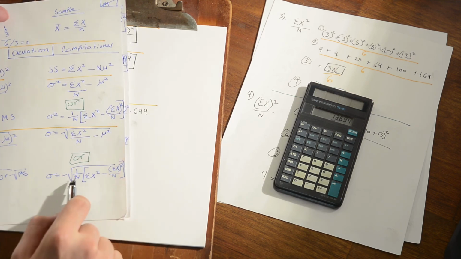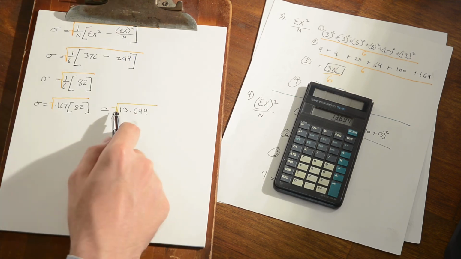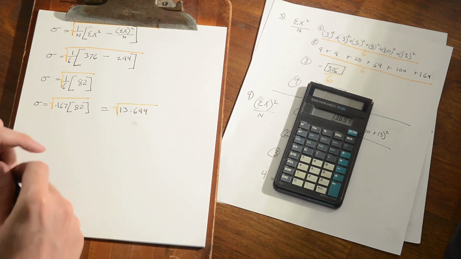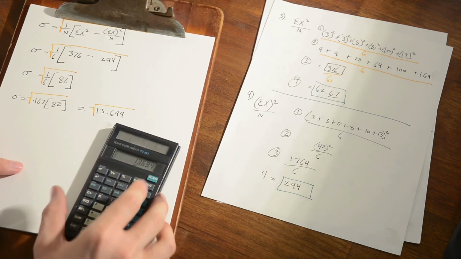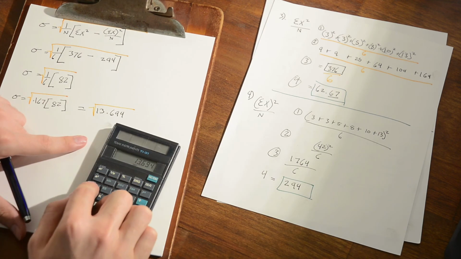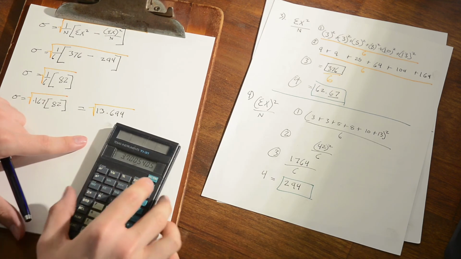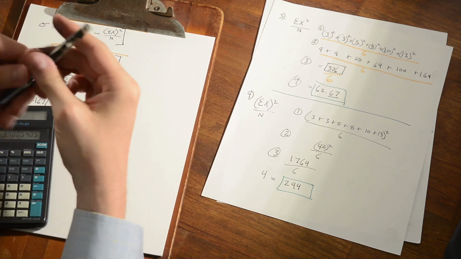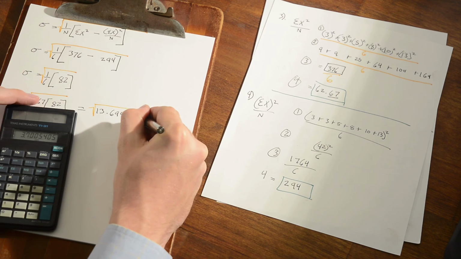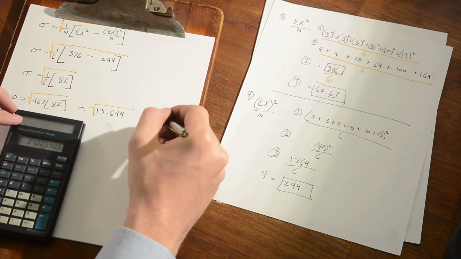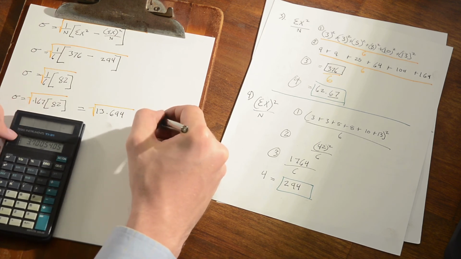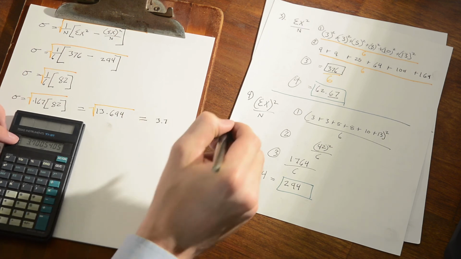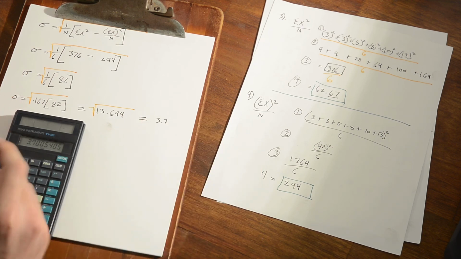However, I said I was going to go out and calculate this one, which is why I've added in my square root sign now that I've realized I've forgotten it. Which means I'm going to go in and find my square root, which is going to tell me that my answer for the standard deviation for this sample is 3.7.